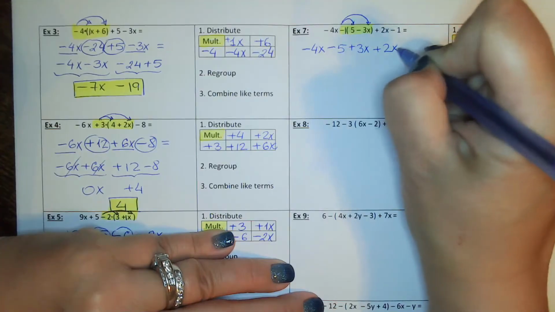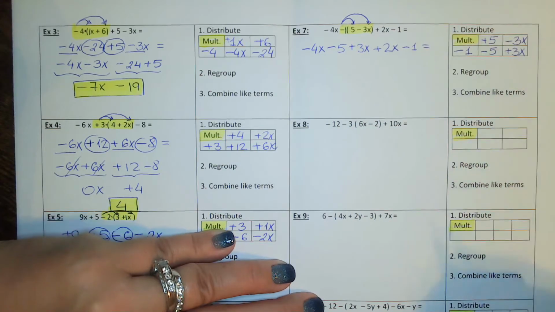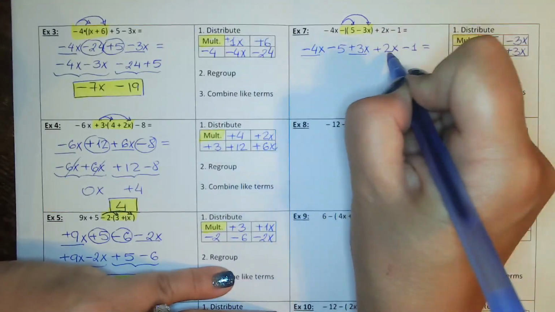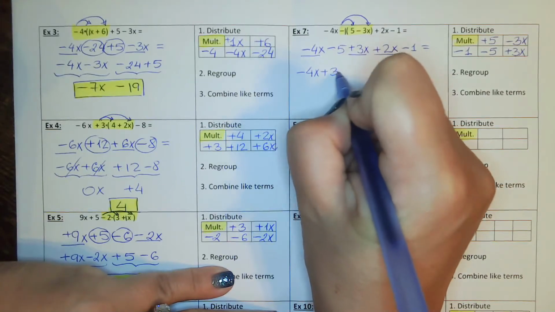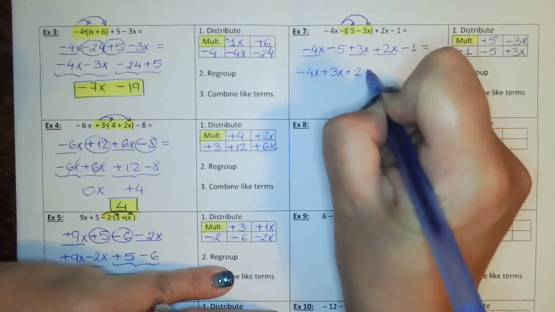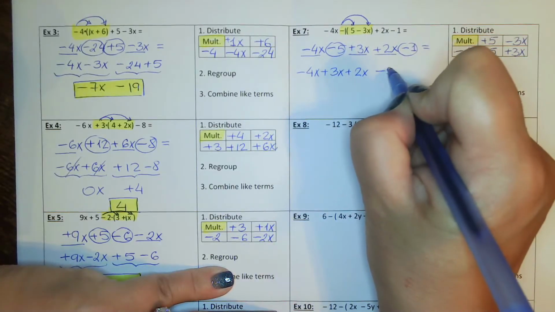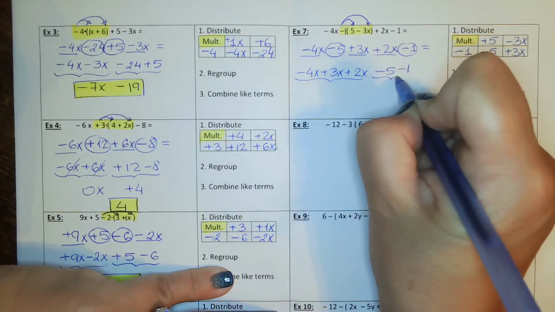Bring down positive, or +2x and -1. Regroup, x terms coming together are -4x plus 3x plus 2x, and constants -5 and -1 go to the end.